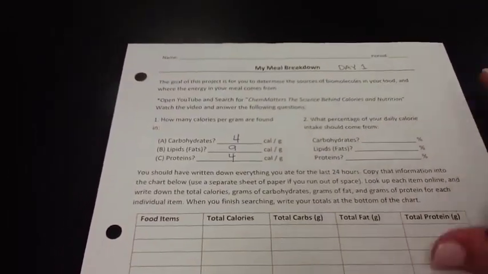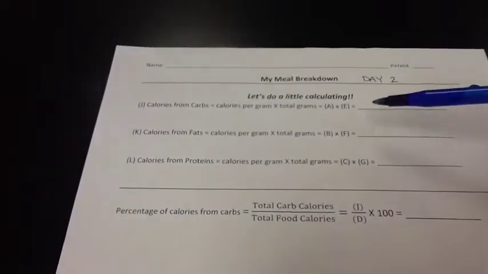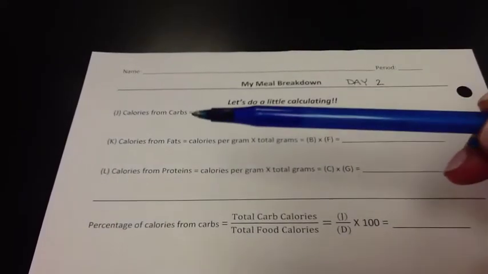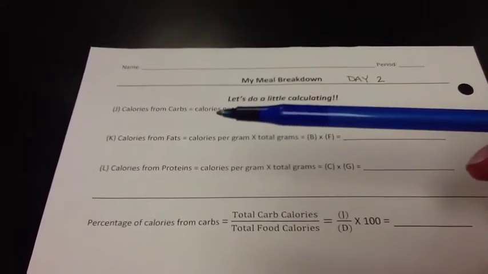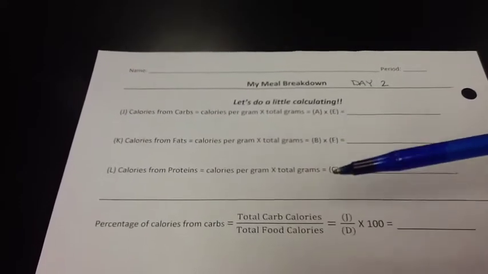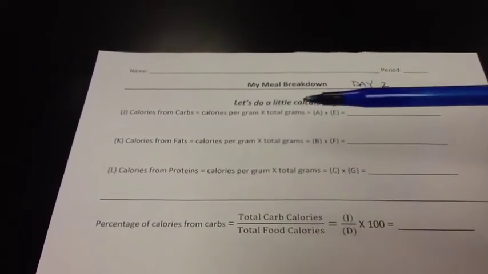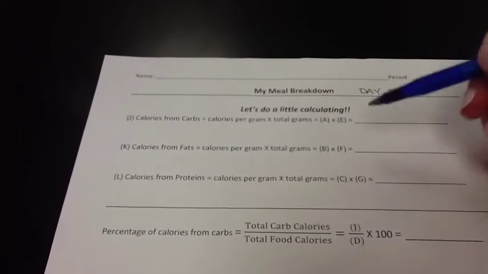Okay, so go ahead and flip your paper over. Okay, and you will notice that you're going to do some calculating. Woohoo! So for the very first one, it says calories from carbs. I'm going to walk you through this part, and then you'll be able to do everything else the same. So it says calorie per gram times the total number of grams. Well, look, we help you out, okay?